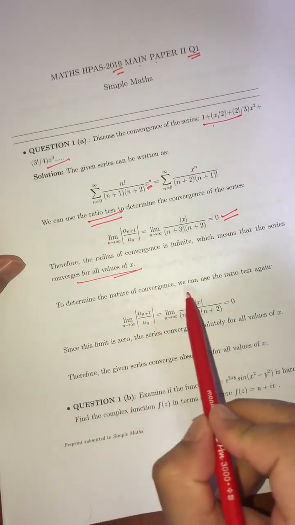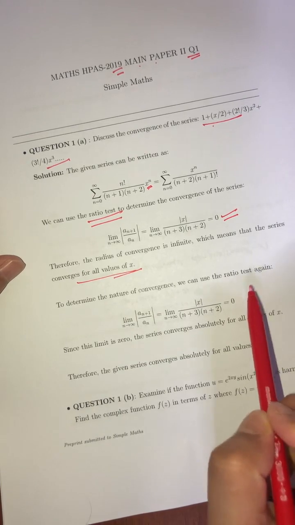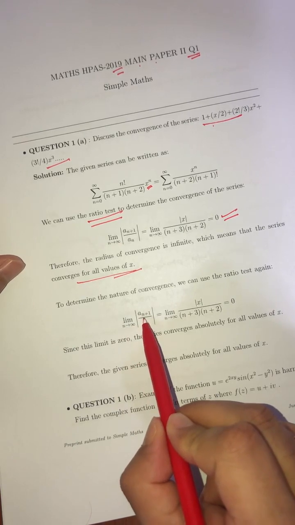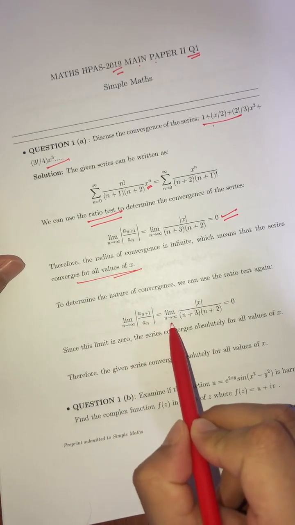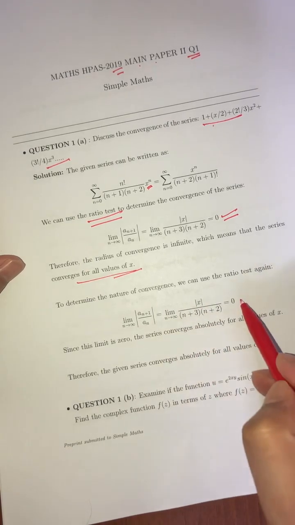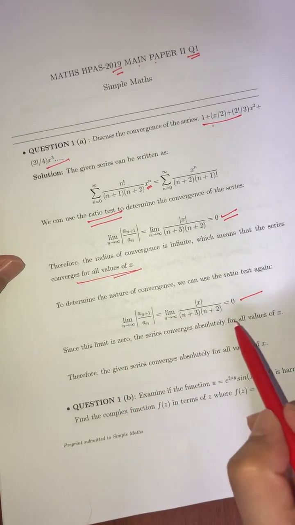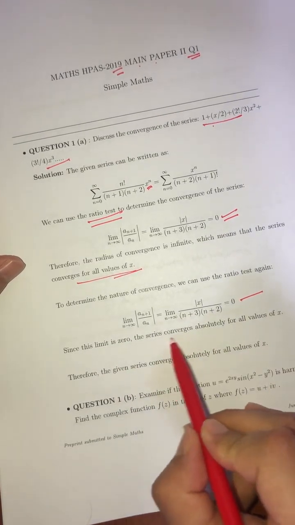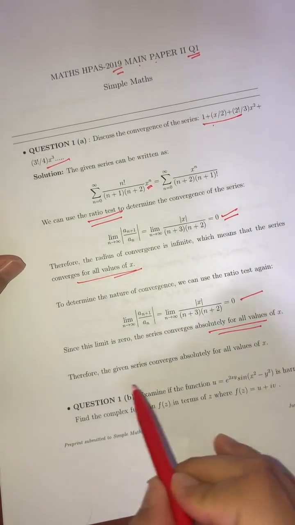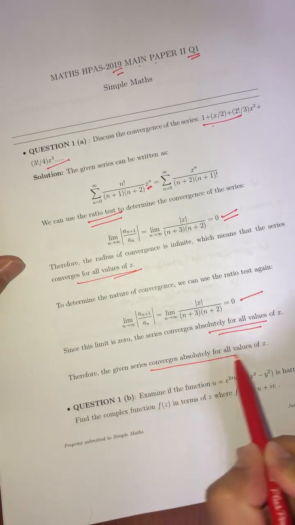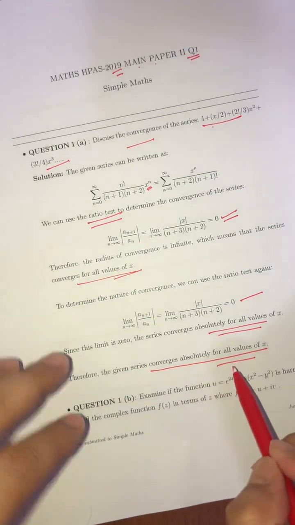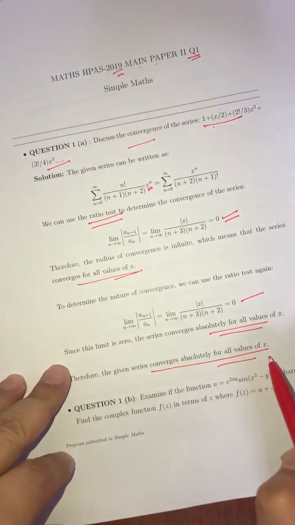To determine the nature of convergence, we use the ratio test again. We get the limit as n tends to infinity of a of n plus 1 divided by a of n. This is equal to the limit as n tends to infinity of modulus of x times (n plus 3) divided by (n plus 2). So the limit once again is 0. It means this series converges absolutely for all values of x. So our final answer is that it is absolutely convergent for all values of x.